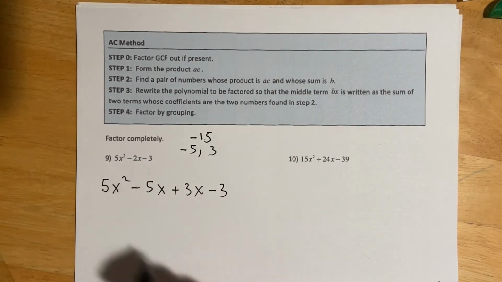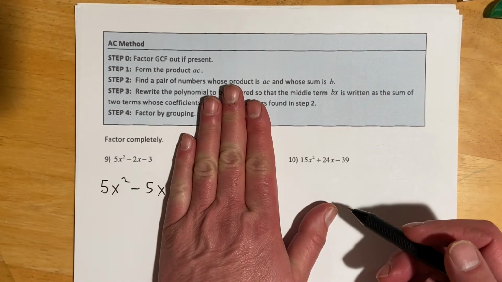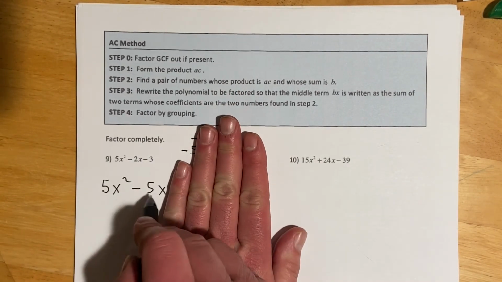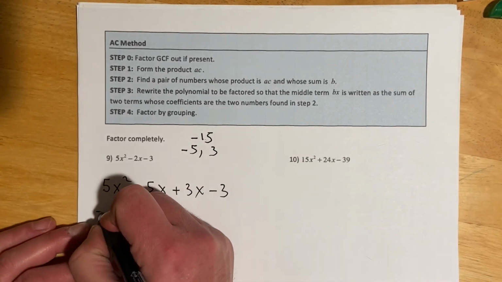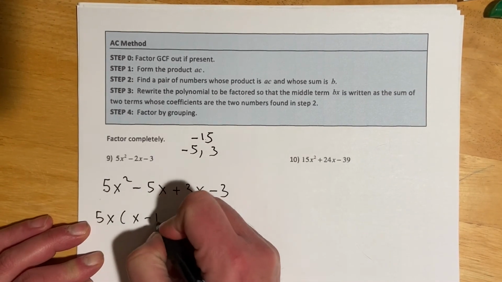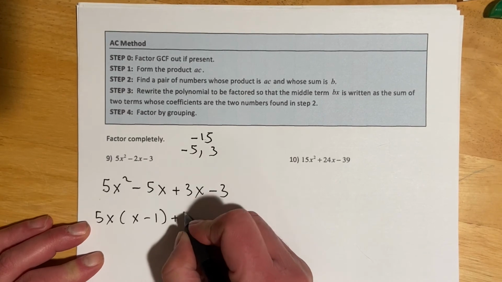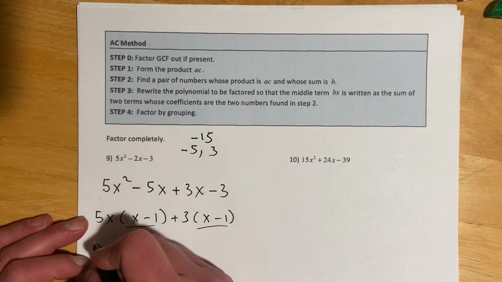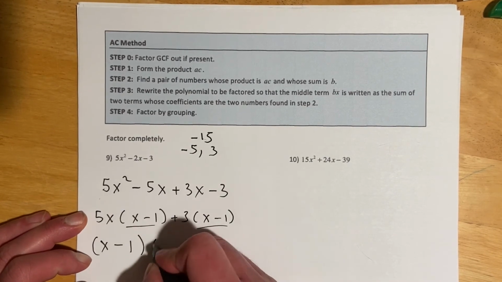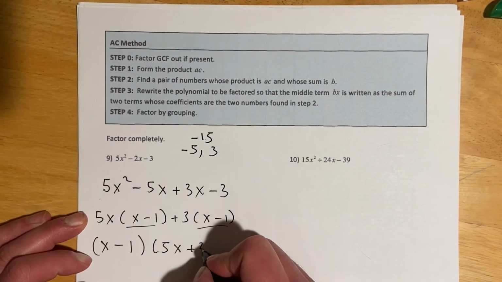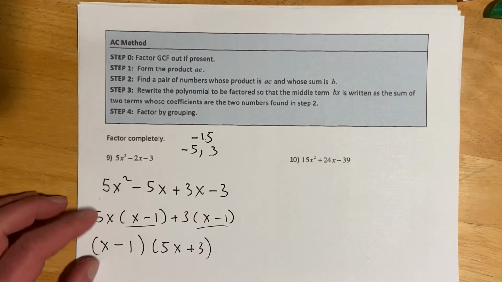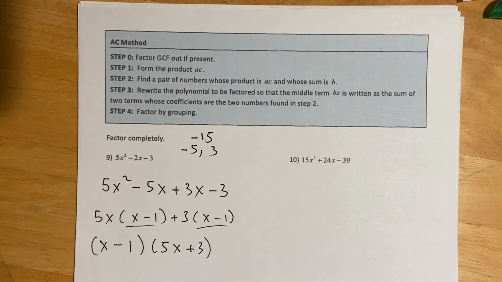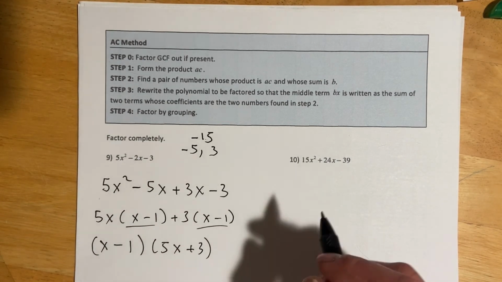And then what I can do here, now it's a 4-term problem, and I can do that grouping that we saw back in the last section. So we cover up these two, and we go, what can I take out of there? A 5x, x minus 1. What can I take out of these two? A plus 3, x minus 1. So there's that greatest common factor that comes out front and leaves behind 5x plus 3. So there's AC method. So they both get you the exact same spot. It's just a matter of which one you prefer to use.